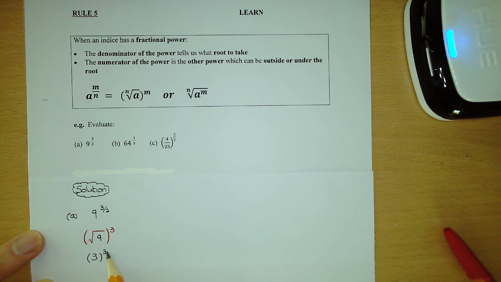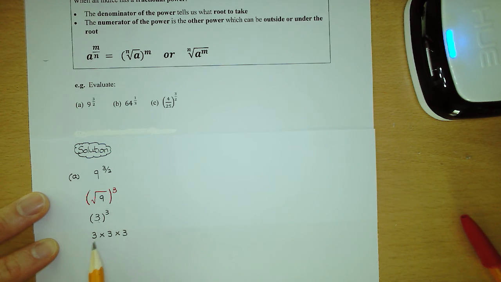Now, the power tells you how many bases are being multiplied. So the power is 3, so that means there are 3 bases of 3 being multiplied. So we write it as 3 multiplied by 3 multiplied by 3. And then finally, we just multiply the numbers together. 3 3s are 9, 9 3s will give us 27. And that's our answer, because remember, evaluate means your answer has to be a single numerical value without a visible power.